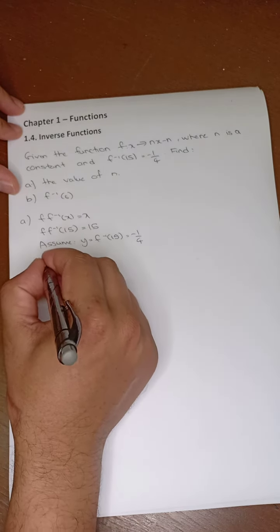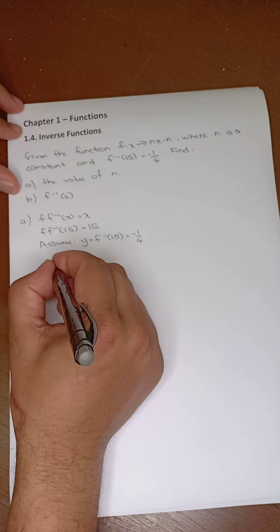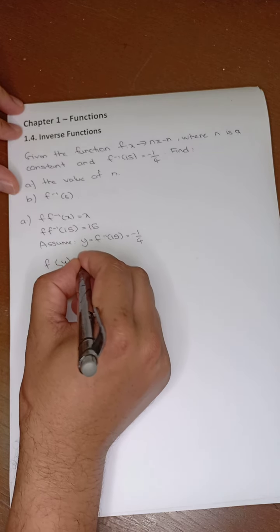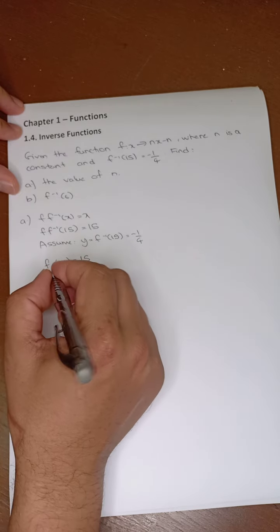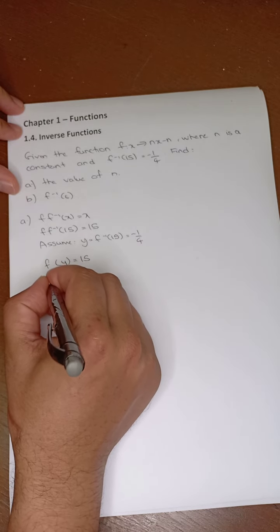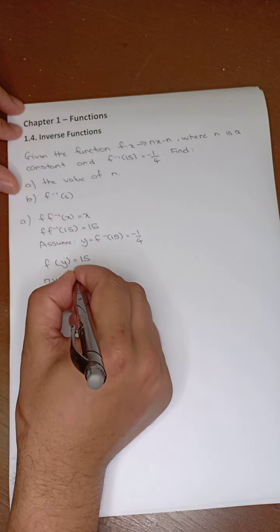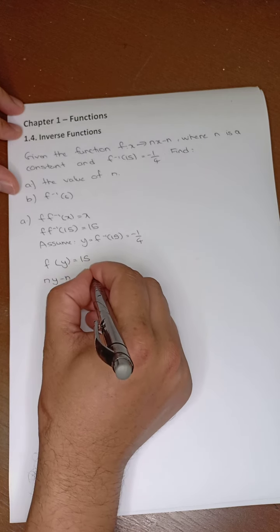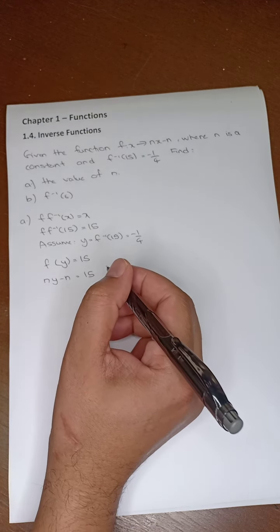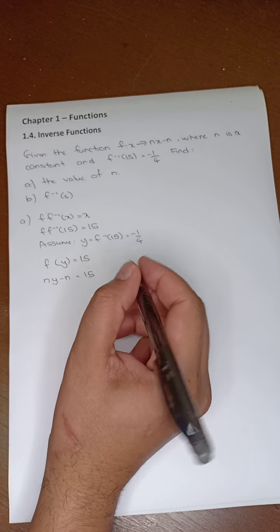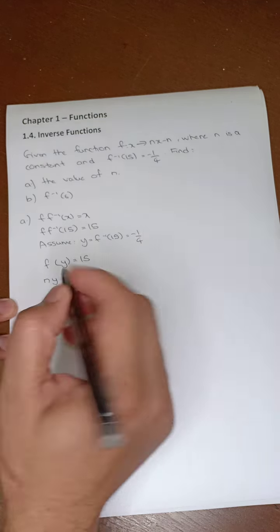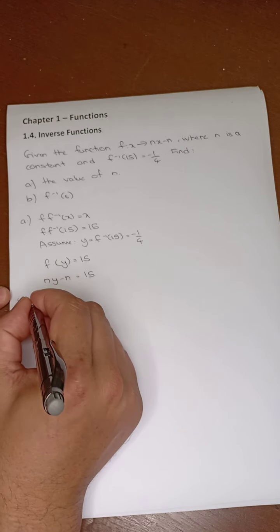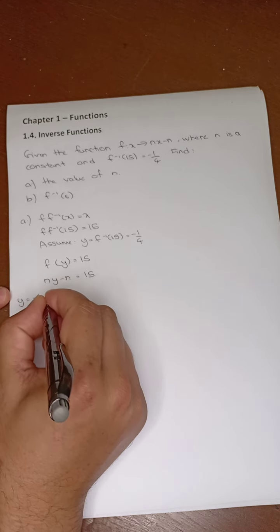So f(y) equals 15. Now f inverse 15 becomes y. So f(y) is ny minus n equals 15, and we know our value of y. Y is negative 1 over 4.